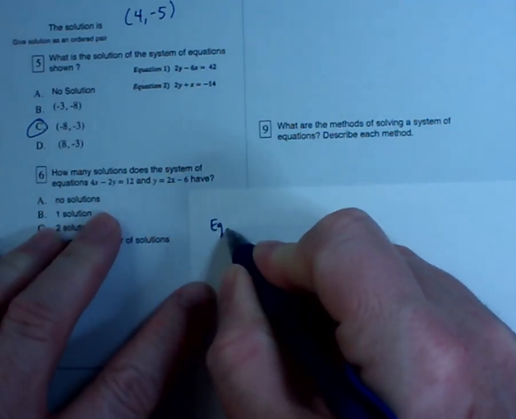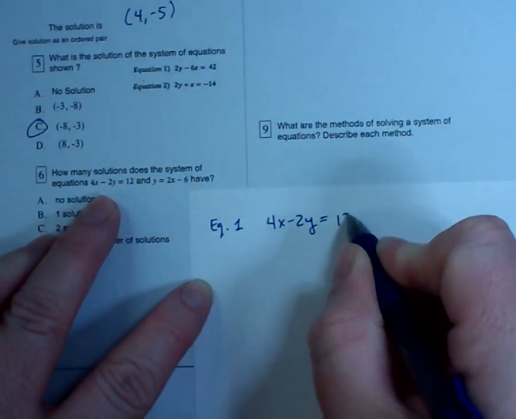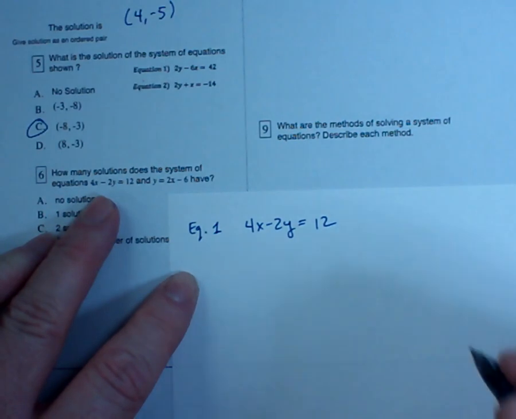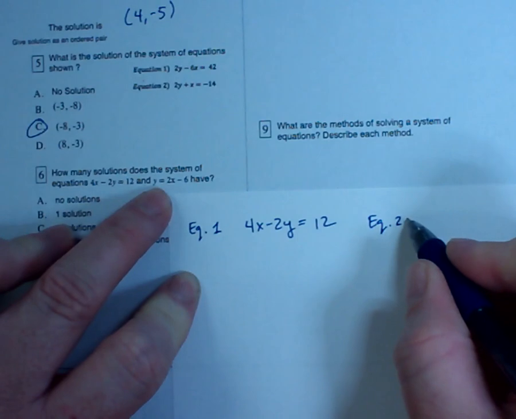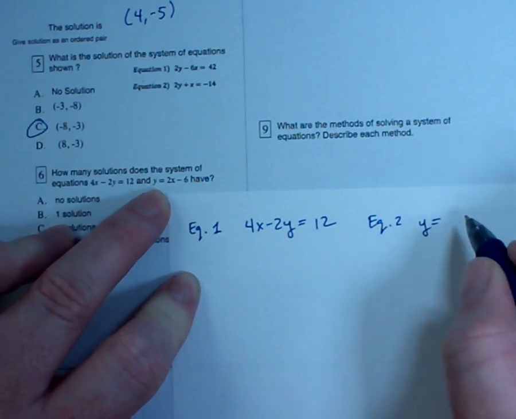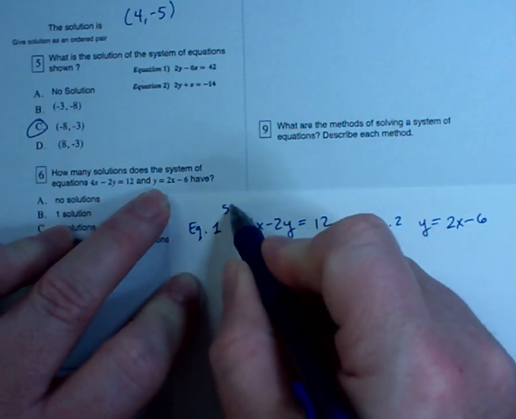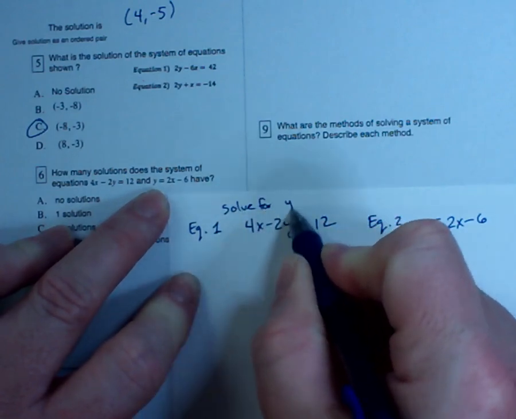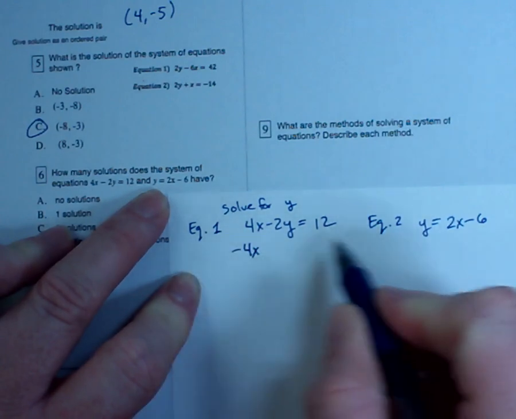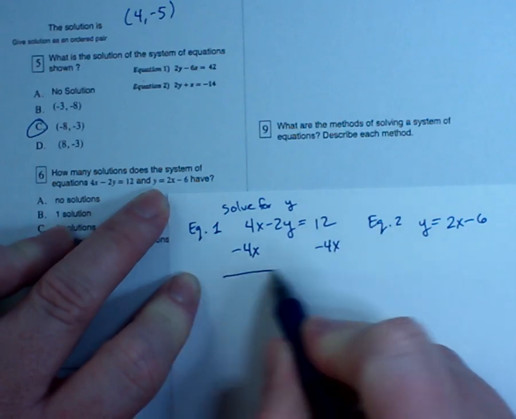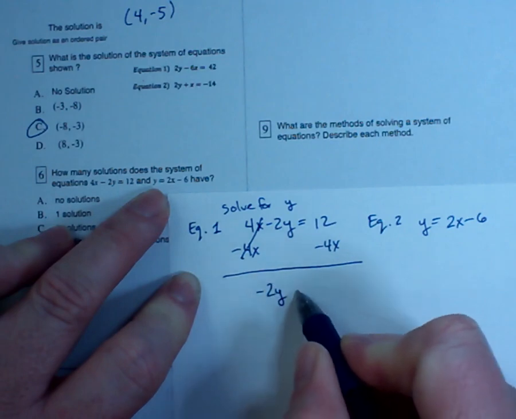Let's call equation 1 the 4x minus 2y equals 12, and we'll compare it to equation 2, y equals 2x minus 6. I need to solve for y on the first one. Okay, I can do that. I have a variable term to get rid of here on the left, so I'm going to subtract the entire 4x. Nothing happens to negative 2y, the equal sign.